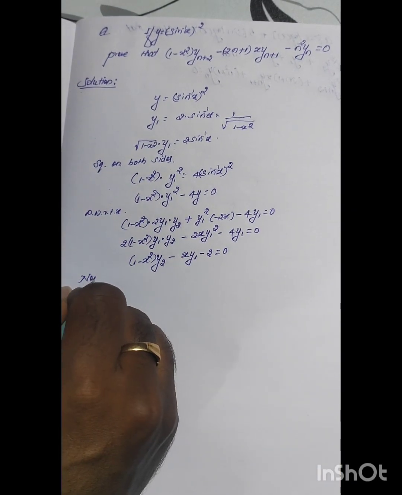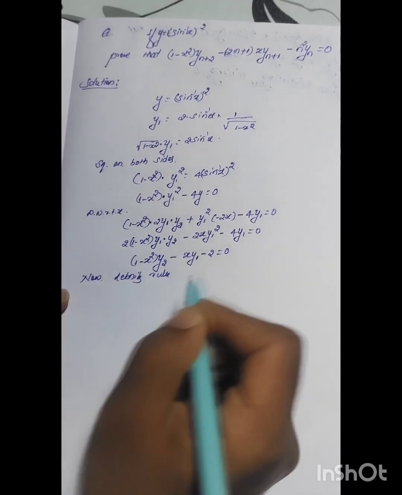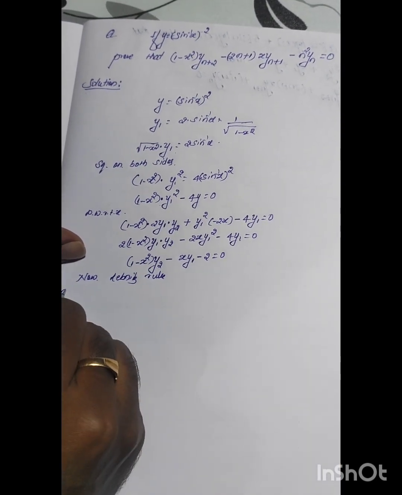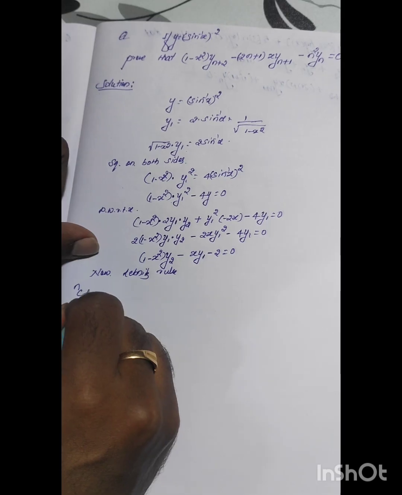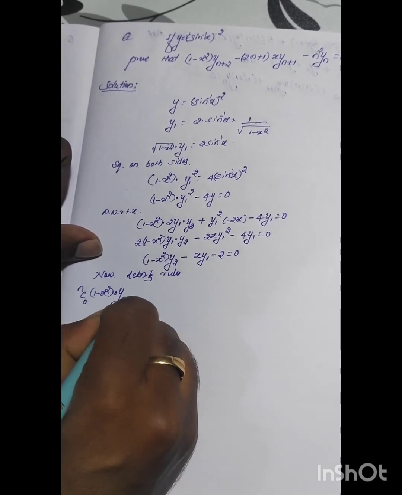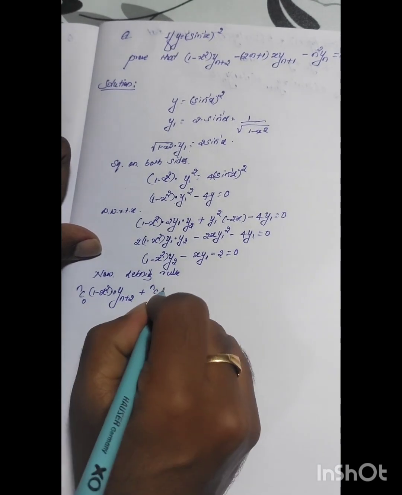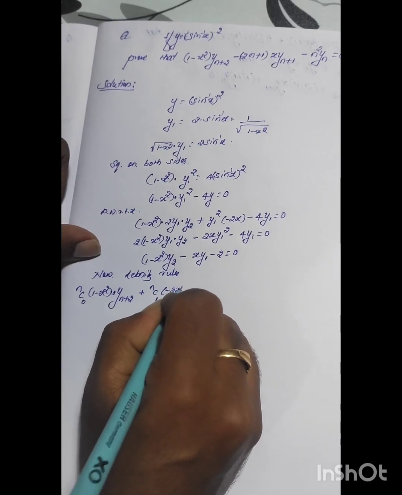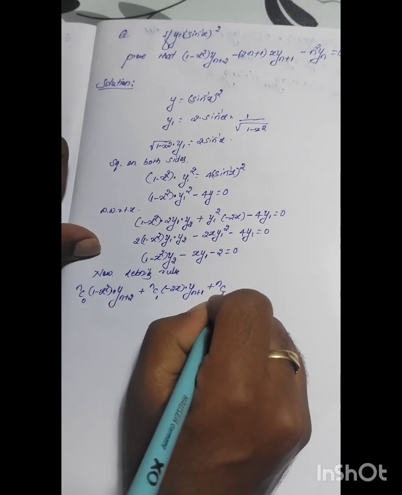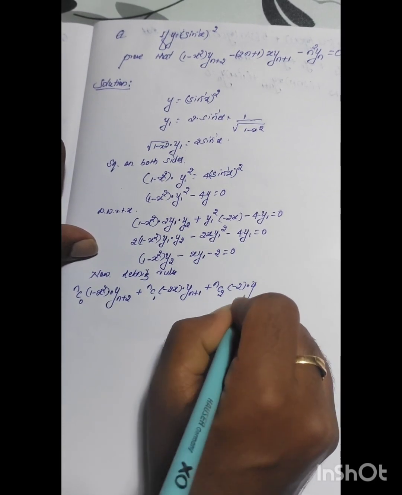Now we will apply Leibniz theorem. Leibniz rule we will apply. So what happens? When we apply the Leibniz rule, we will have to apply for each term in the equation. So nc0 into 1 minus x square into yn plus 2 plus nc1 into derivative of 1 minus x square, which is minus 2x, into yn plus 1 plus nc2, derivative of minus 2x is minus 2, into yn, right?